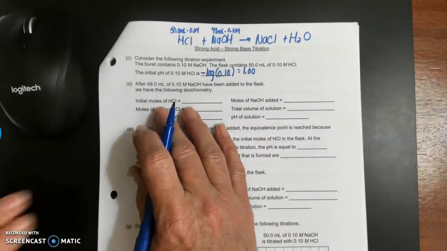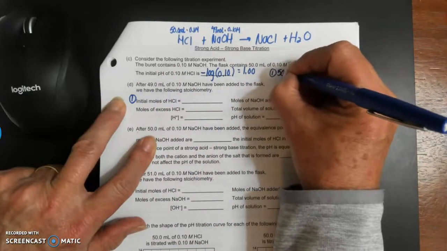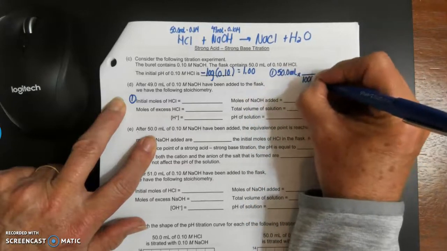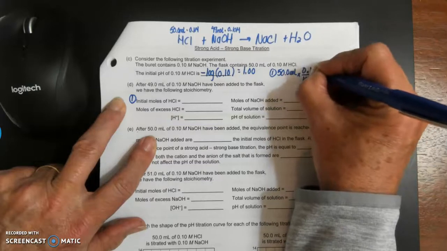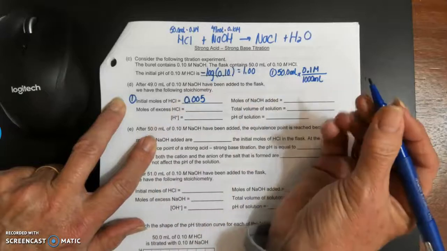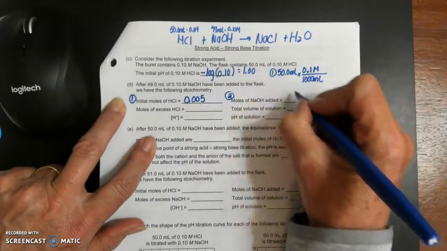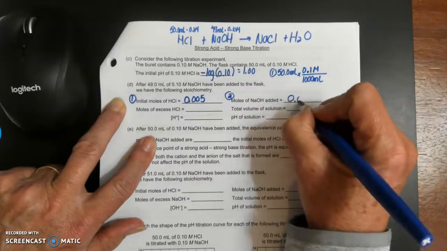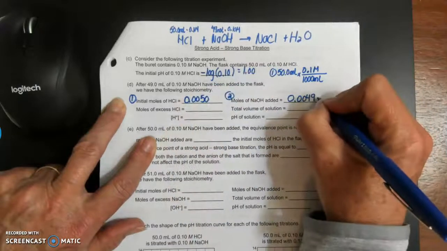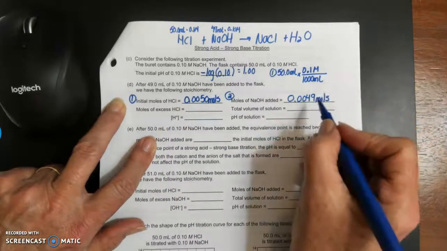So the initial moles of HCl that I have, I just calculate like I always do: 50 milliliters, over 1,000 milliliters, times 0.1 molar, so that is equal to 0.005. I can do the same for sodium hydroxide, and I get 0.0049. Let me put it here, moles. Remember, I'm calculating moles.